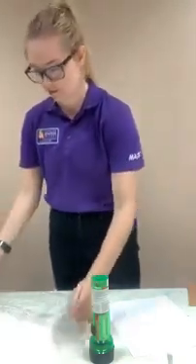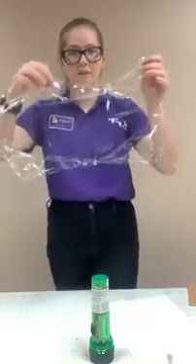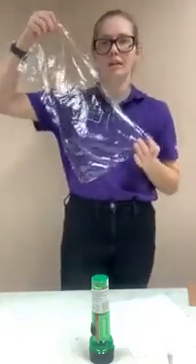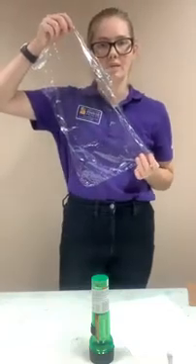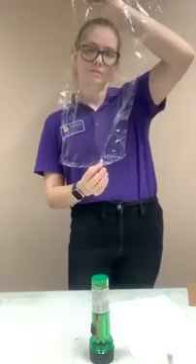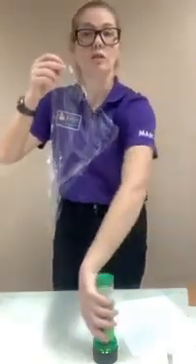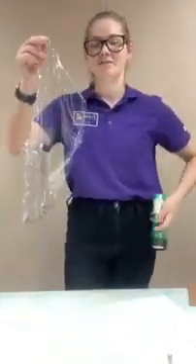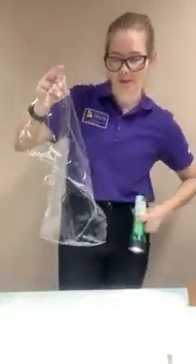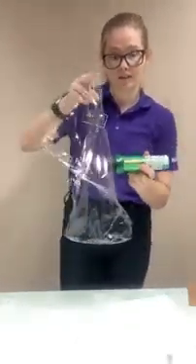The first one I want to test is this plastic wrap. Do you think that the light is going to be able to pass through this plastic wrap? Let's find out. I'm going to try not to shine my light at you guys, but please forgive me if I do.